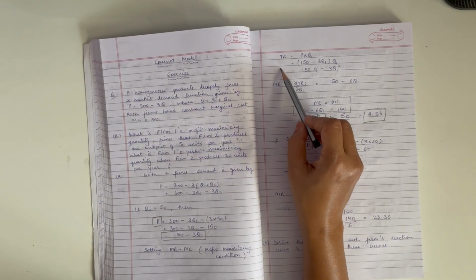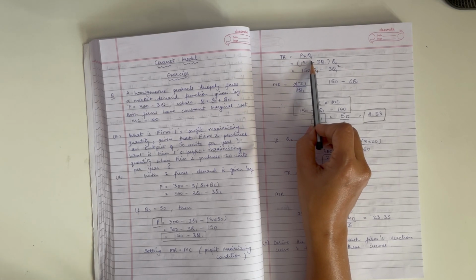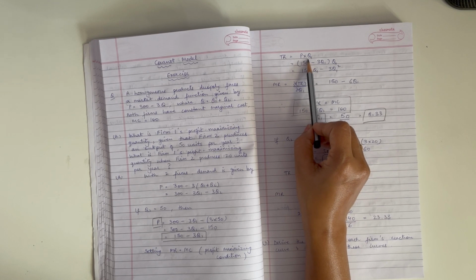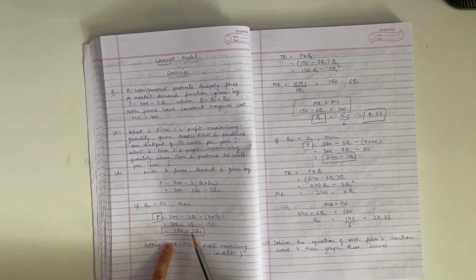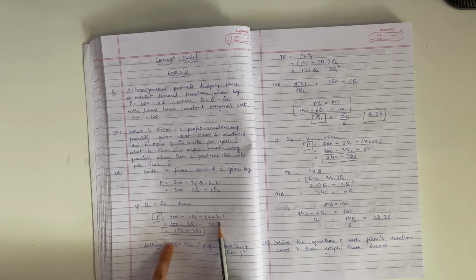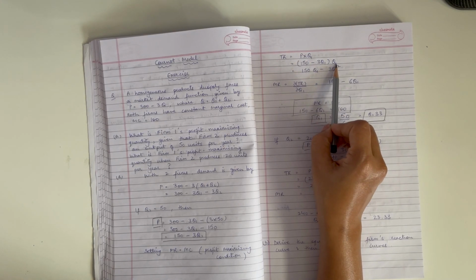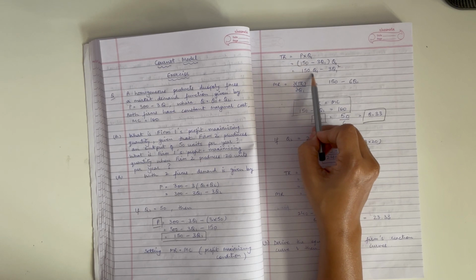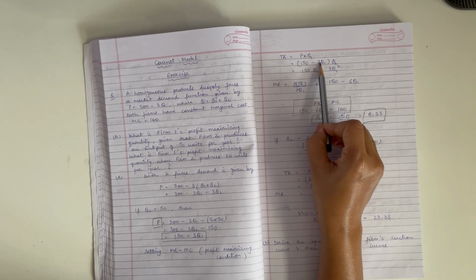How? Let's see. Total revenue, we know TR is equal to P into Q1, since I am calculating this for firm 1. That's why I have taken not Q but Q1. P for Q1 is given to be 150 minus 3Q1, correct? Given that firm 2 is producing 50 units per year. So 150 minus 3Q1 into my Q1. So I get 150Q1 minus 3Q1 square. Simple. I'm just multiplying it, distributive property.